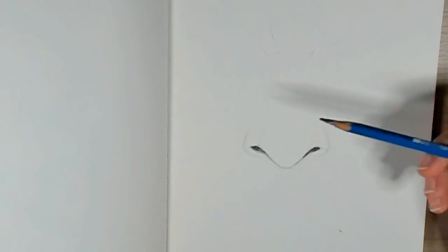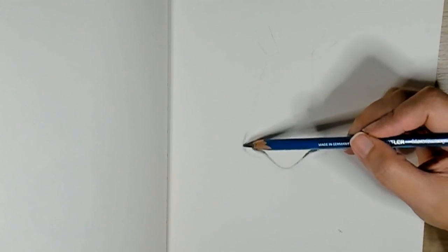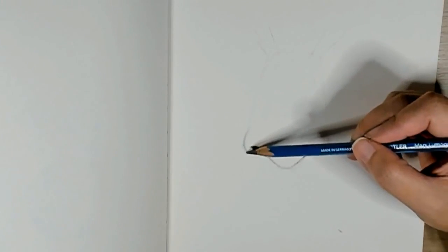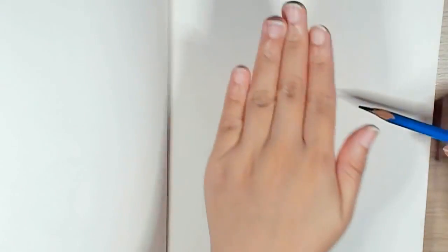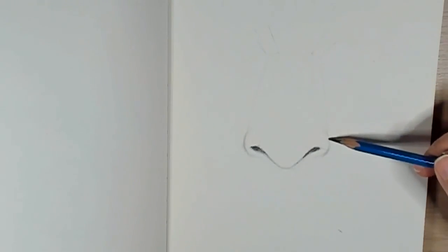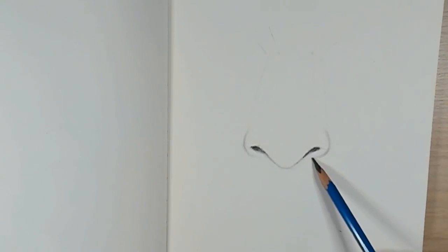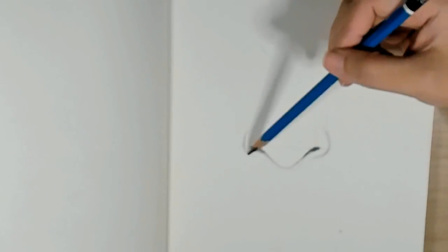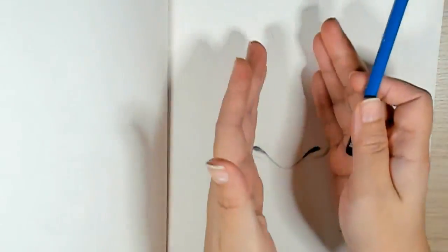Okay, so now that you have that, you can add more details to the sides of the nostrils here, to the sides of the nose. This nose has light coming from up front, so it will be balanced all around. Both sides have the same shading because the light is from up front. And then this is where you start adding shading to shape the nose.